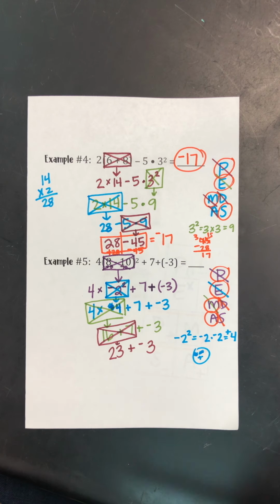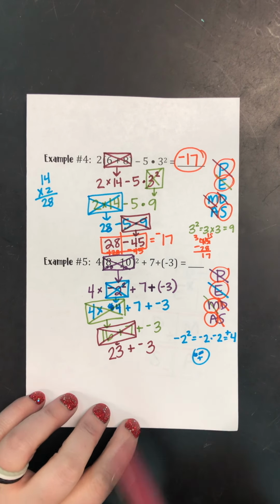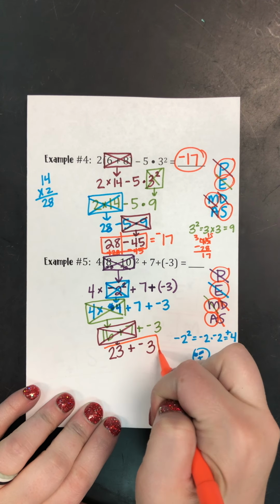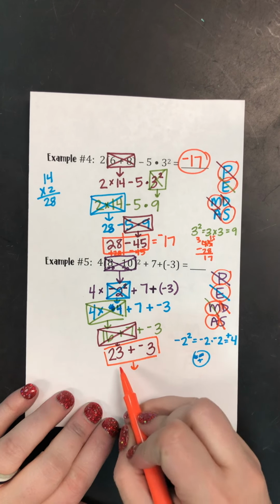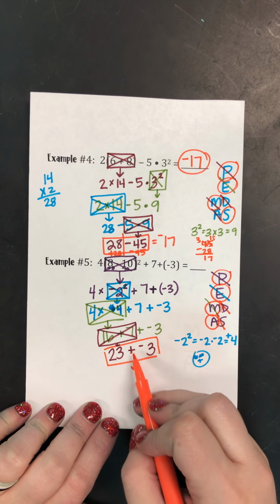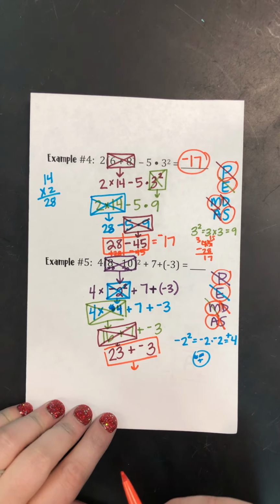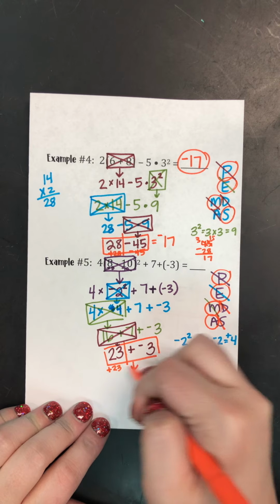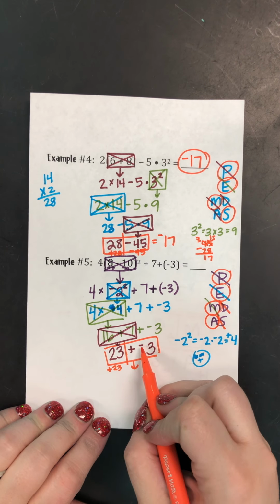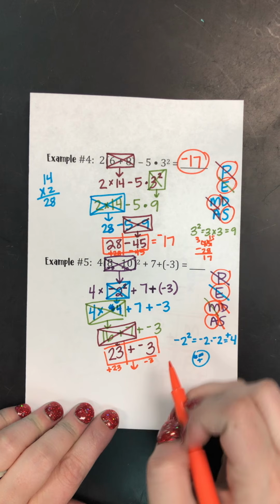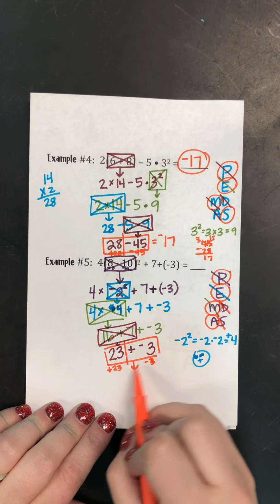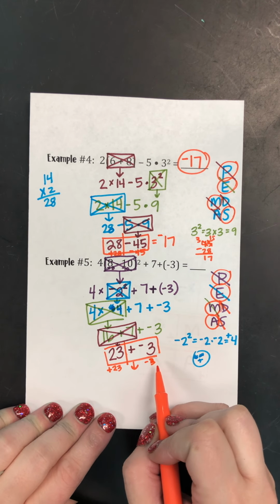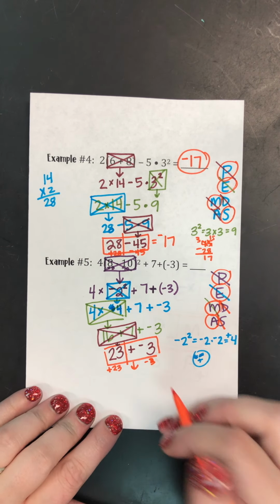Okay, I'm still working on my adding and subtracting. So in this case, that's my last step. So I'm going to box it and I'm going to bring it down. So I have a negative and I'm adding, so I need to sing my integer song. So I'm going to rewrite my numbers. So I have a positive 23, and in this case, good versus evil. Evil's going to win. So now I can ask myself, same signs or different? Well, 23 is positive, 3 is negative, so these are different signs. So we're going to subtract.